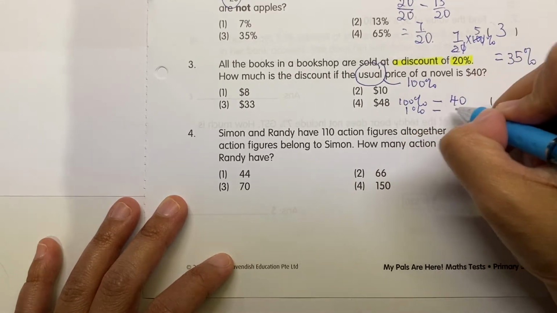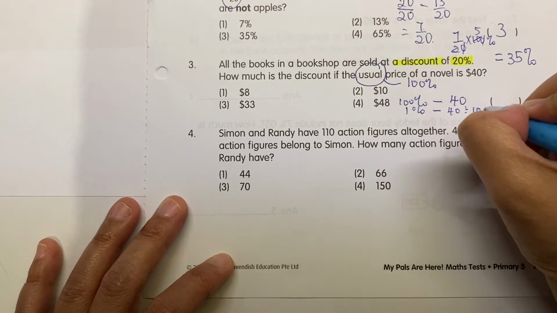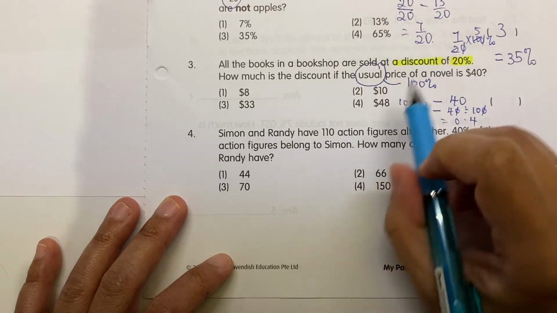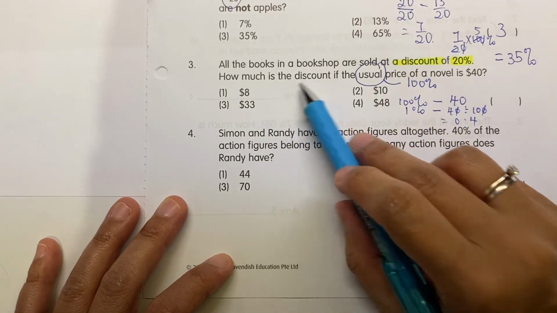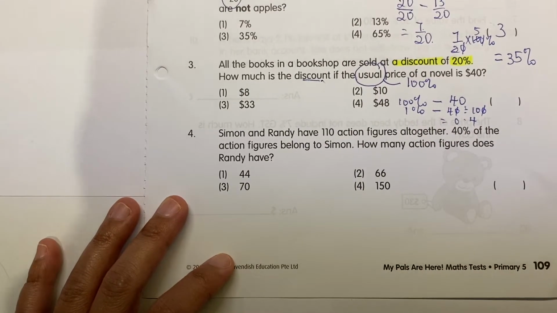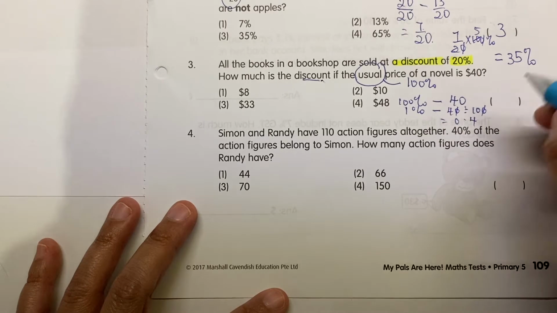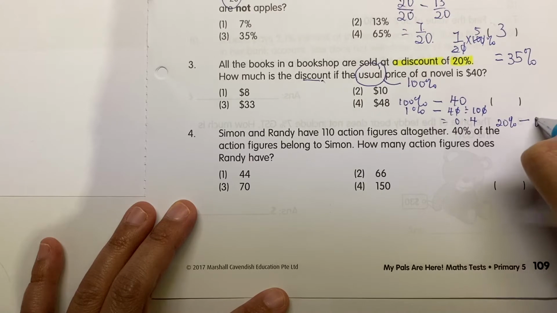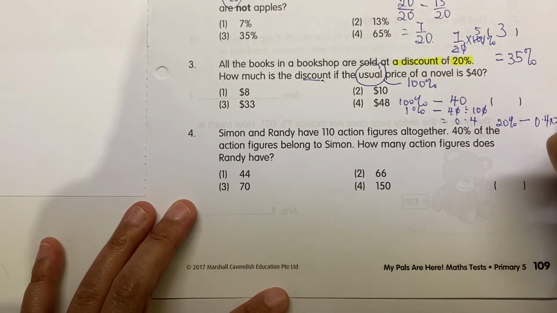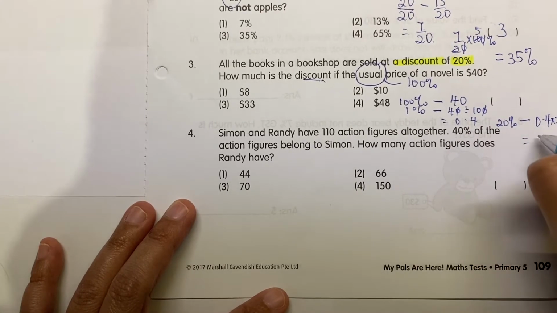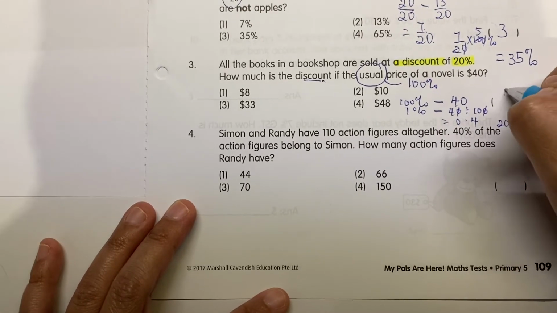For your 1%, 40 divided by 100 will give you 0.4. Now they ask how much is the discount. They didn't ask you how much is the price of the novel. The discount is 20%, so all you need to do is 0.4 times 20. Your answer will be 8. Your answer is number 1.